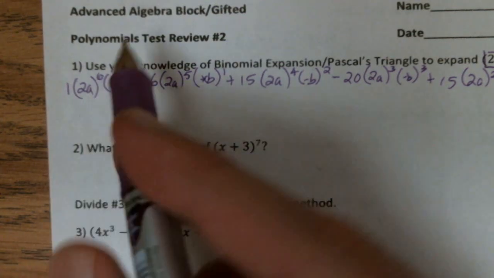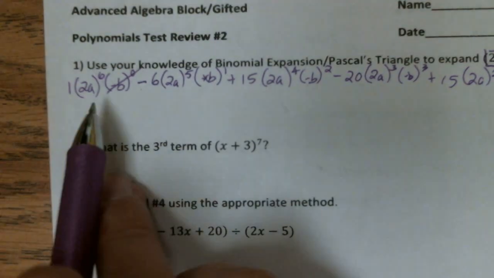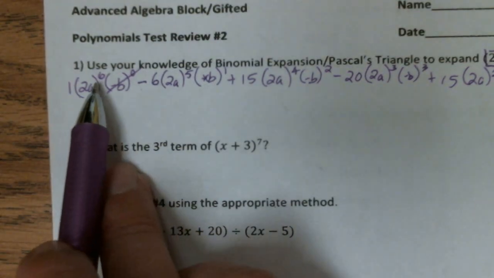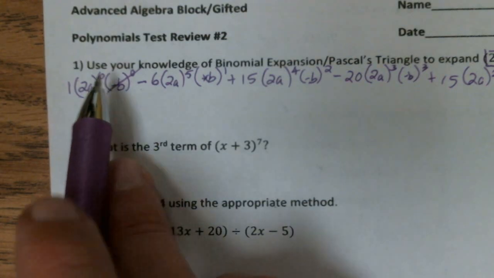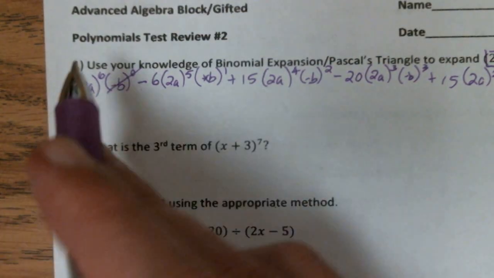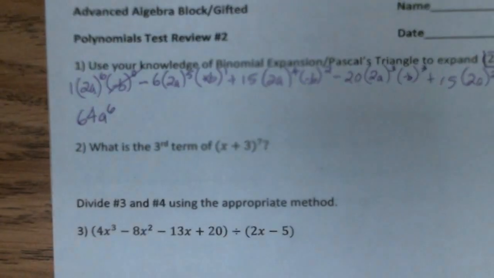So the negative b to the 0, that's just 1. And then I've got 2a raised to the 6. So I have to do everything in parentheses raised to the 6th power. 2 to the 6th power is 64. Times 1, of course, is 64. So this is going to give me 64. I also have to raise the a to the 6th power, 64, a to the 6th.